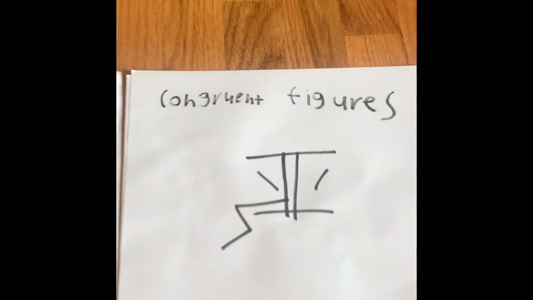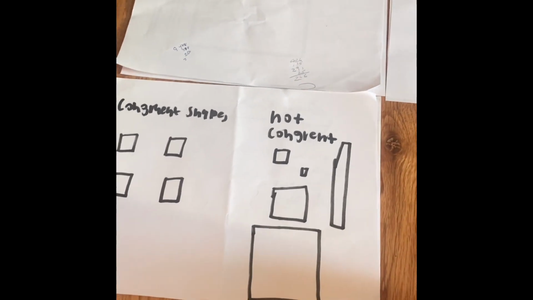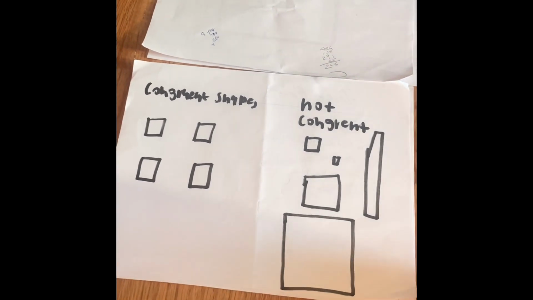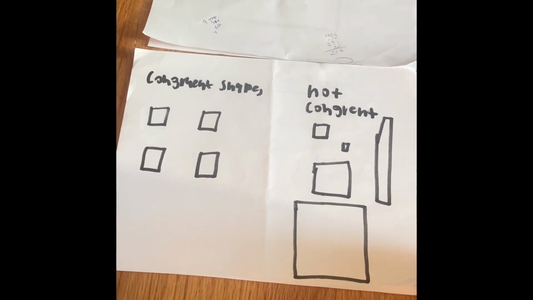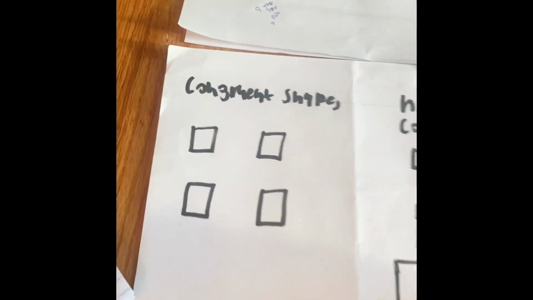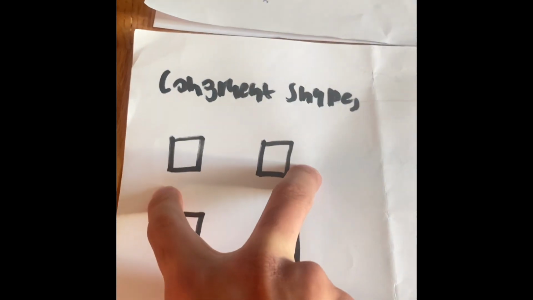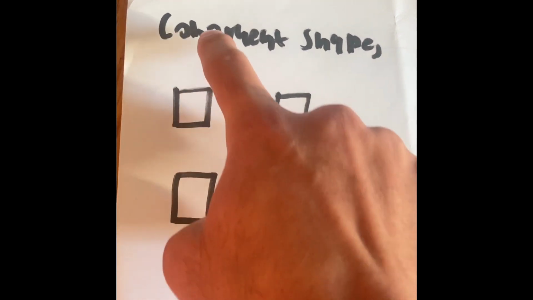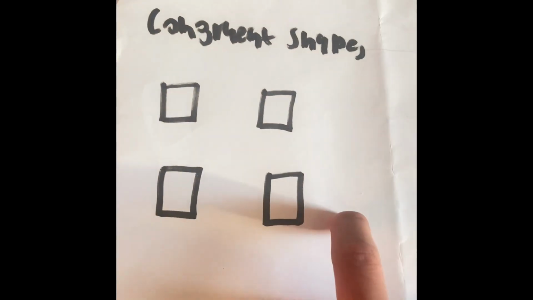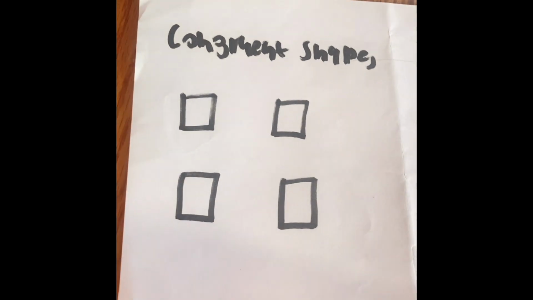So, in the past, we probably learned a lot about same shapes, same color. Well, congruent means if there are similarities and they're the same between both of the shapes. Like, for example, these shapes are congruent because they're all the same.